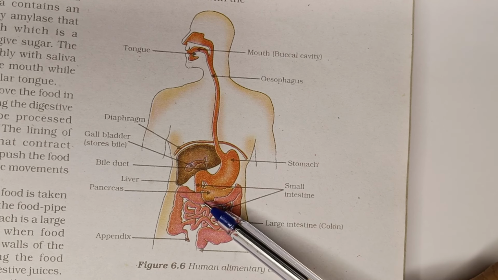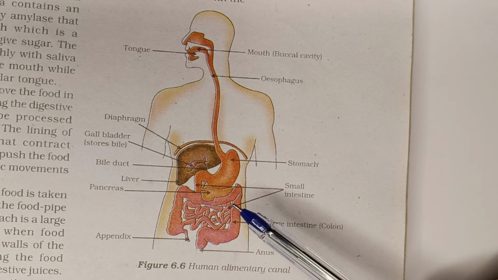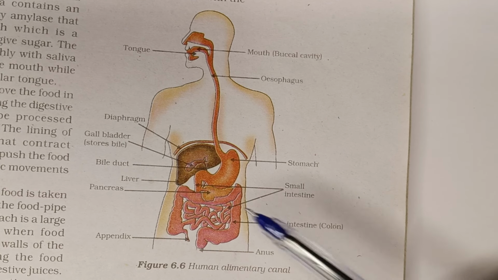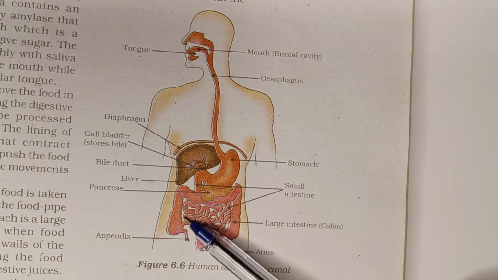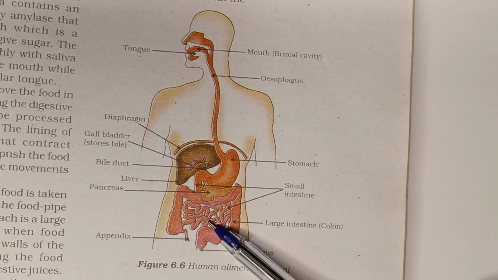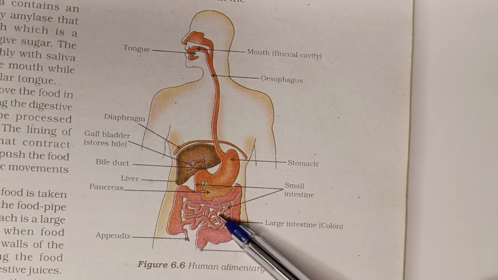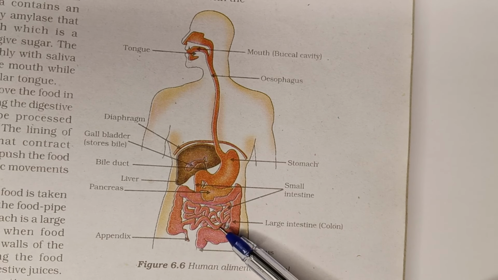Now what is the further digestion? In bile juice and pancreatic juice we have different enzymes which will help in digestion, which are trypsin and lipase. Trypsin helps in the breakdown of protein, lipase in the breakdown of fat. Now after breakdown, this main area is known for absorption of the food. In this area there are structures called villi. Now what are villi? Villi are finger-like projections present inside the small intestine, which give rise to absorption of the food.